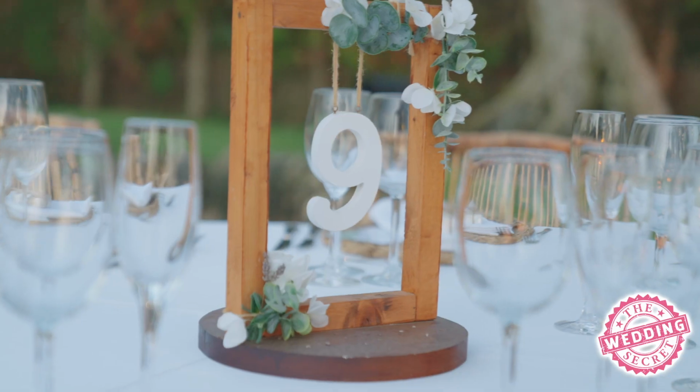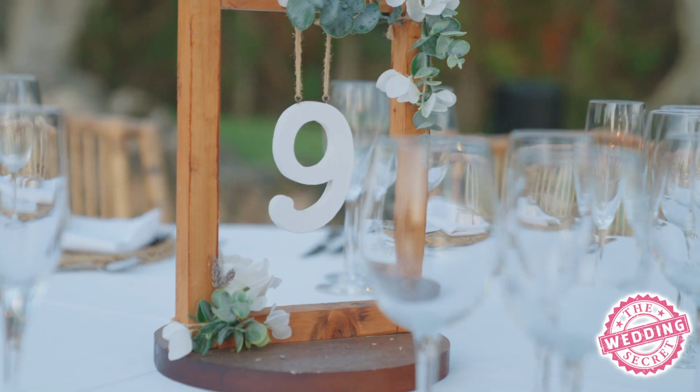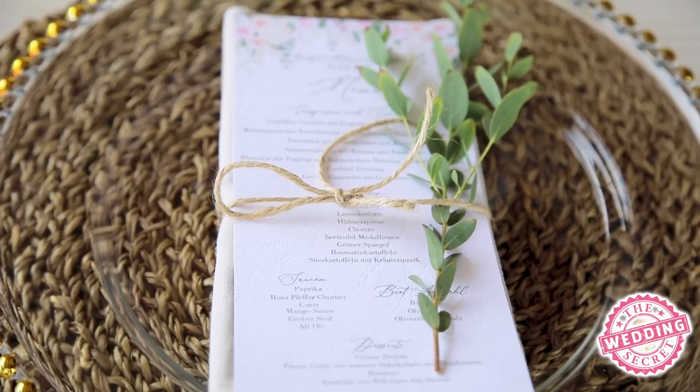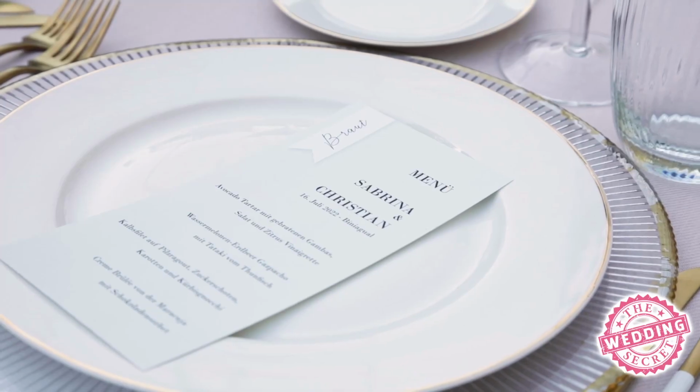Then, of course, you have to display these names or numbers on the table, so you need some kind of stationery for that. And then you have to think about a menu or a buffet. It would be nice for your guests to know what they will get as a menu, or if it's a buffet, then don't forget to describe the different buffet items. Sometimes this is also something the catering does, but normally the menu cards are something the couple does themselves.